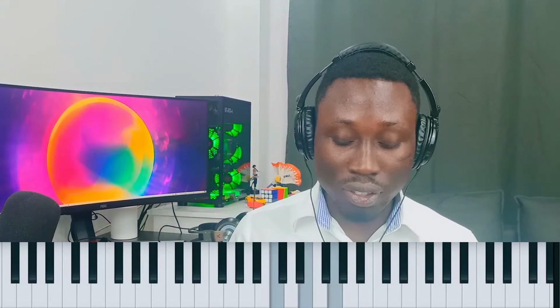So it's 4 half steps and 3 half steps for every major chord you want to play. So for example, this 1, 2, 3, 4, 1, 2, 3. So there's 3 keys in between the first and the second, and there's 2 keys in between the second note you play and the third note you play.